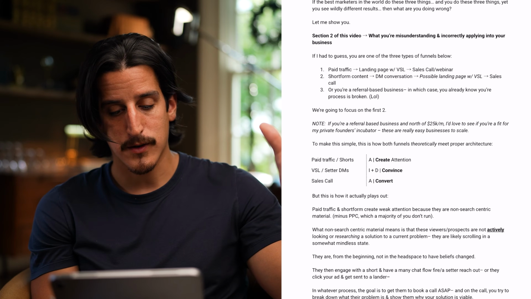They then engage with a short and have a managed outflow or a setter reach out, or they click your ad and get sent to a lander. In whatever process, the goal is to always get them to book a call as soon as possible. And on the call, you try to break down what their problem is and you try to show them that your solution is viable. This is what you and 95% of other coaches do.